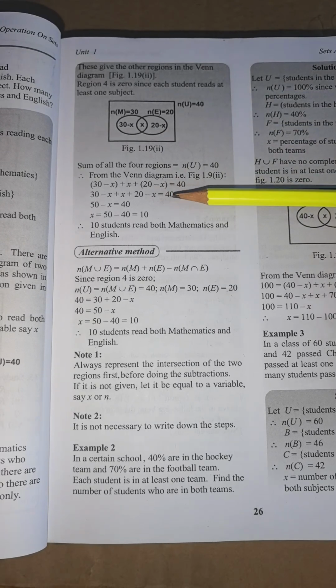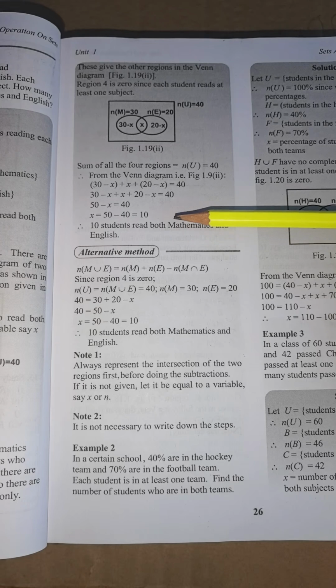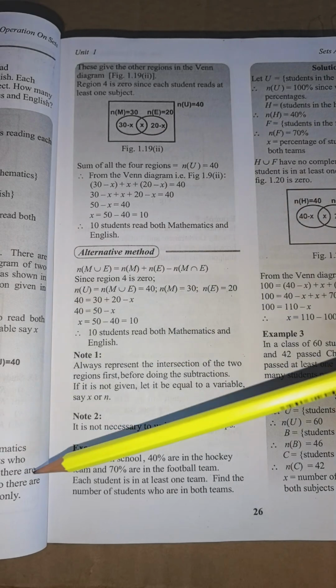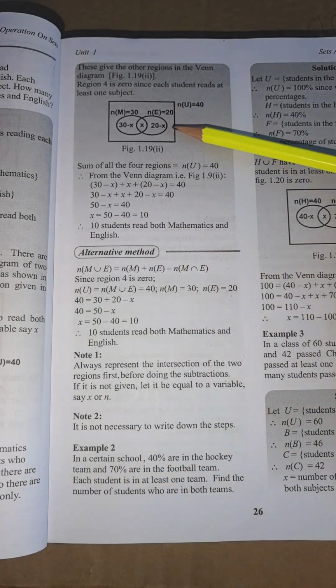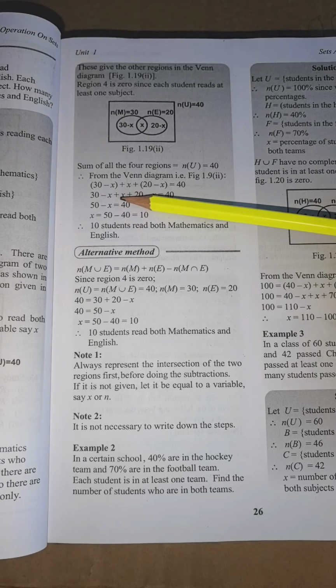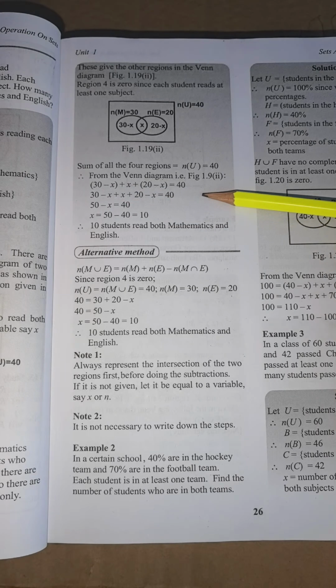Putting everything together, this is the solution, and you realize that X is actually equal to 10. That's the intersection. The same expression that we did for math, do the same expression for English, and then we put them together in this expression. So X, 30 minus X, and so on. Take a screenshot or pause the video and do this. You realize this is the answer.